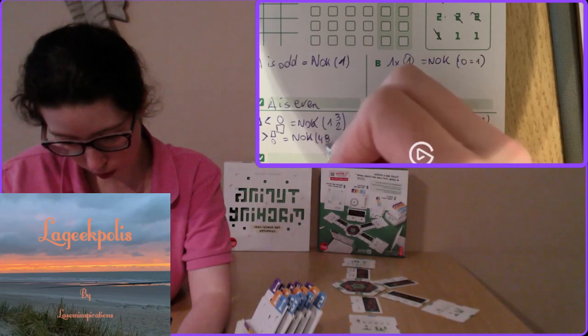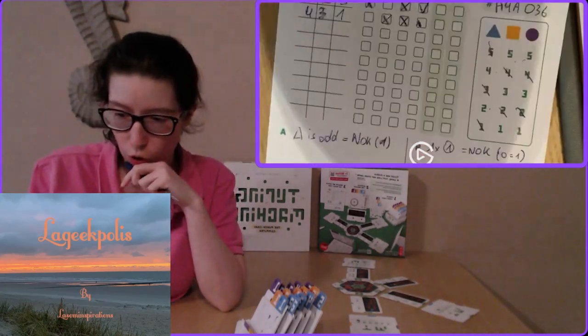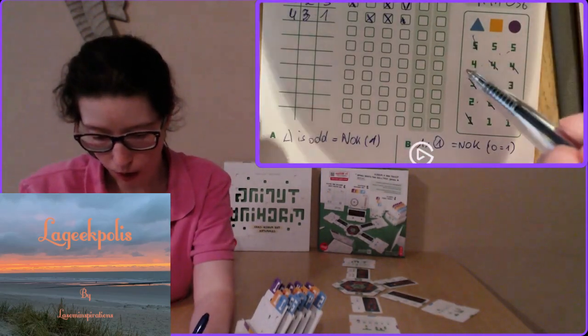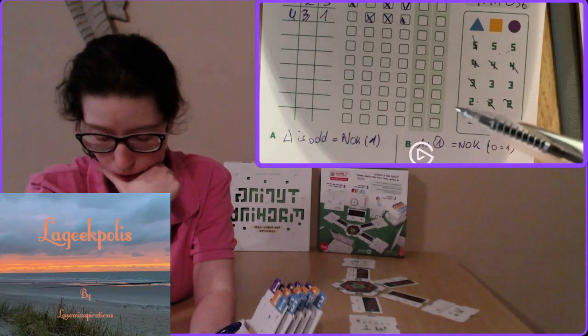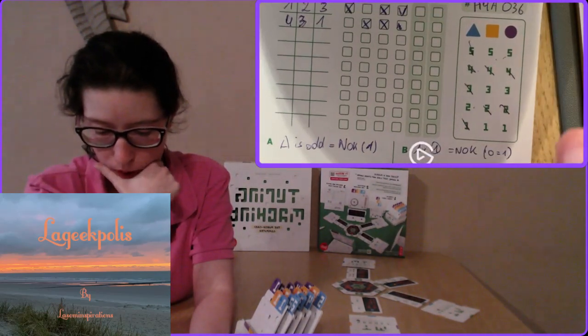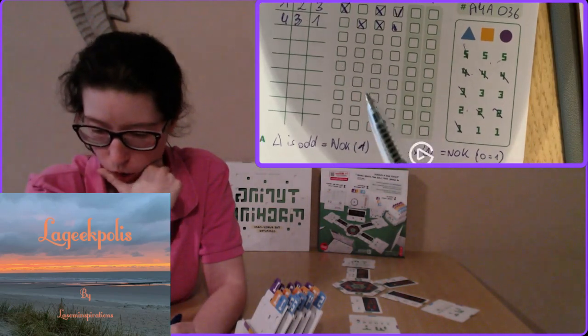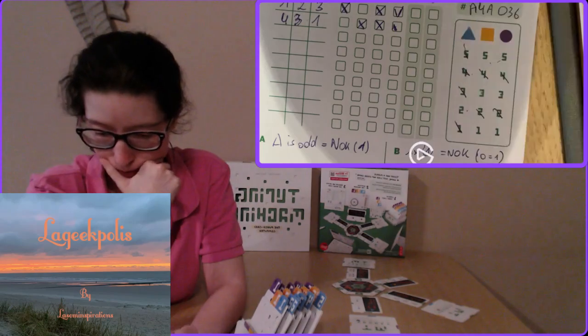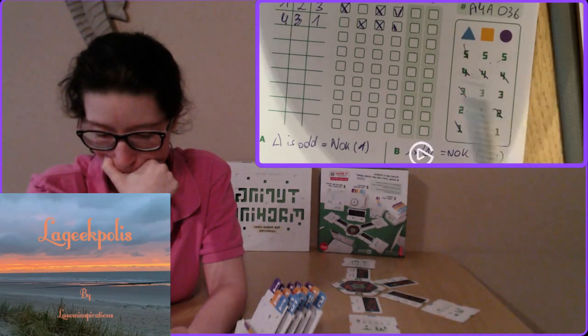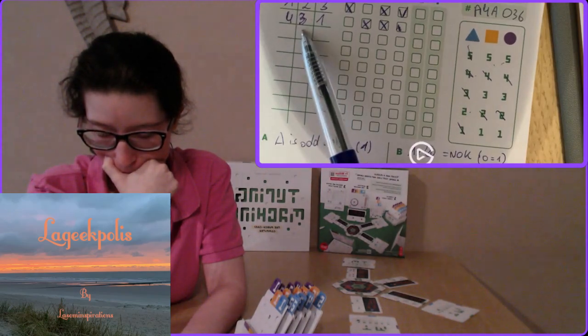4, 3, 1. So that means that 4 can be it either, because it has to be even, and it can be bigger than the other ones. Or this could still be a 5, of course.